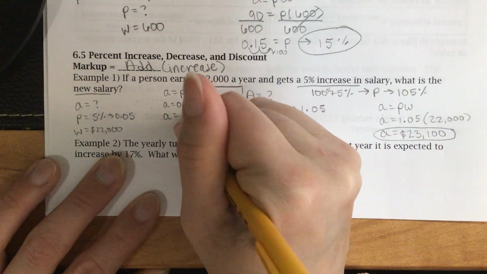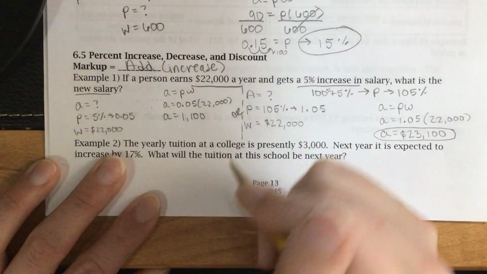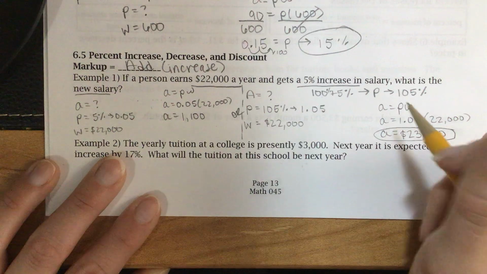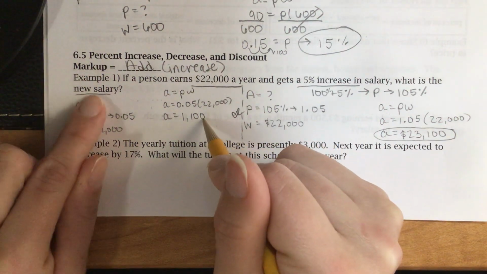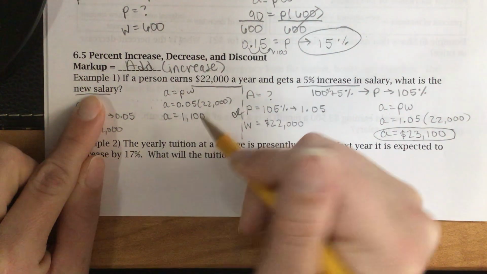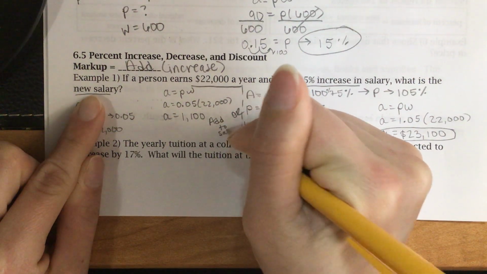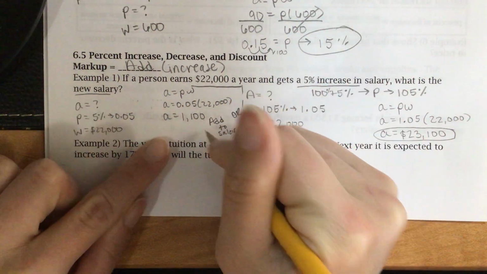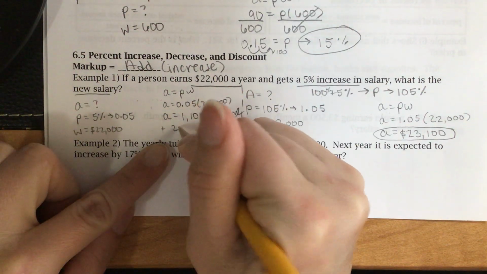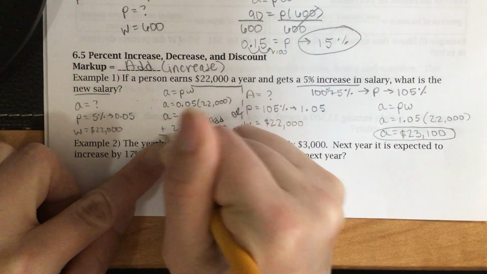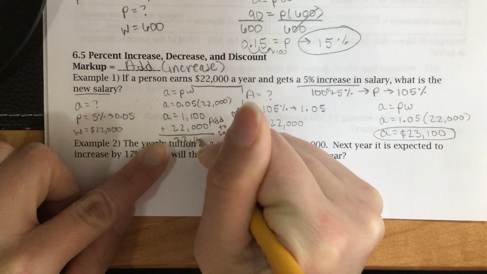You would get $1,100. You need to ask yourself, is that my new salary? No, that's what I'm going to add to my salary. So you would have to add it to 22,000 to get $23,100.